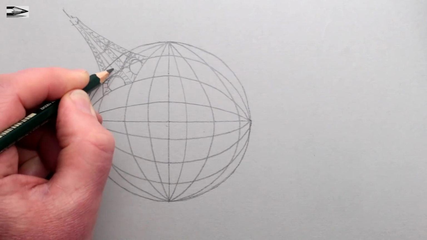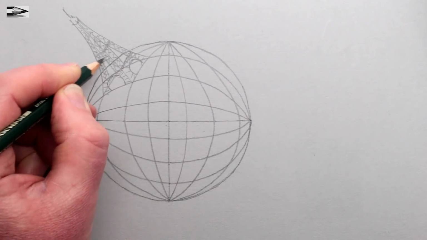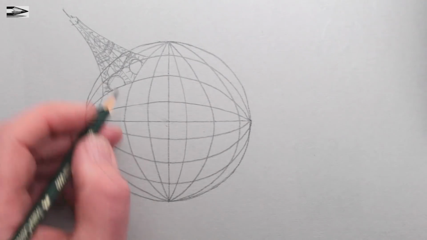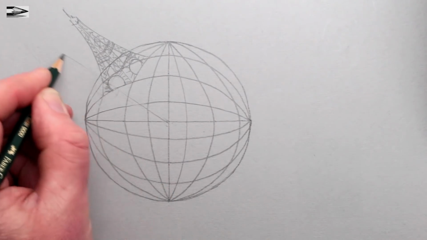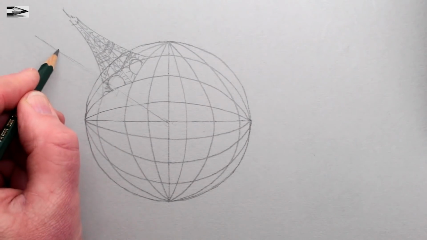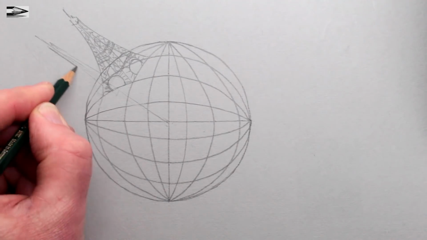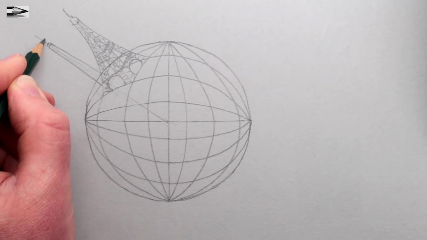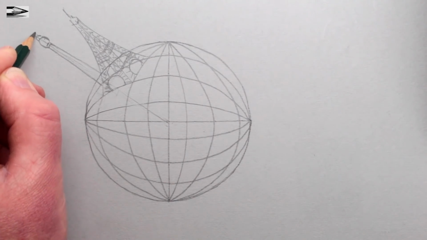Once you have the basic Eiffel Tower, we can draw the next building. Start again with a straight line from the centre of the circle. This time we can draw an easier building, the Berlin TV Tower. A tall, tapering spike with a small spherical shape towards the top.